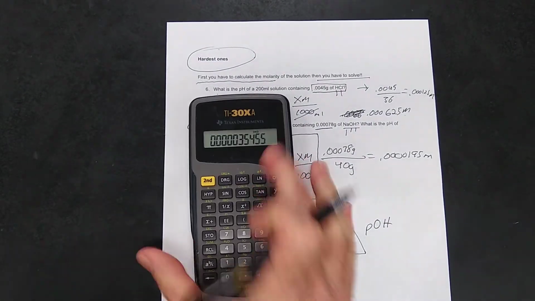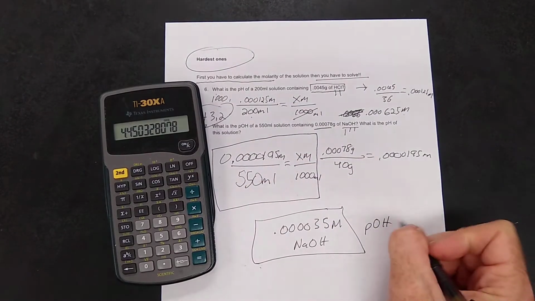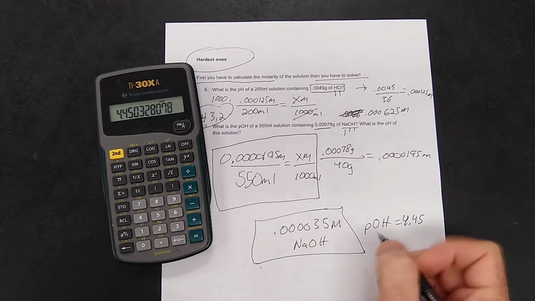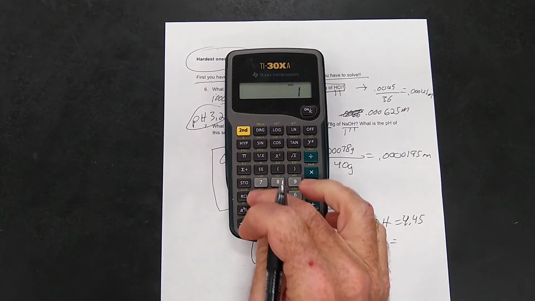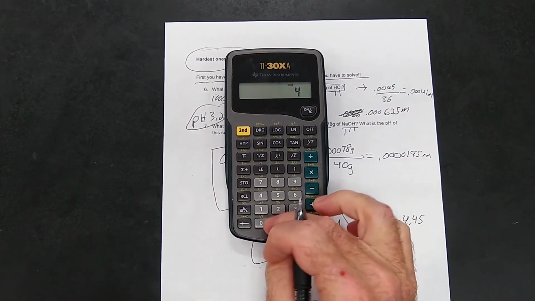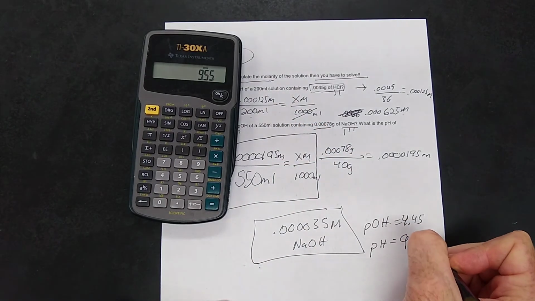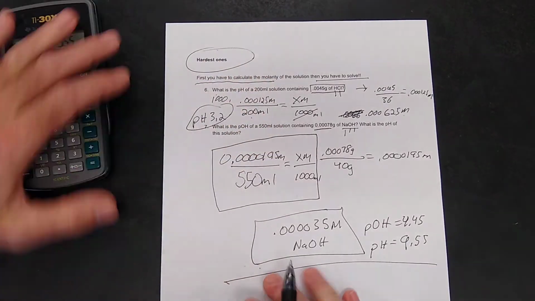So what is the pOH? That's right, we just hit log negative. The pOH is 4.45. And now I'm going to ask you, what is the pH? That's right. We'll say 14 minus 4.45. The pH is 9.55. Hope you liked it. Hope you got it. See you later.